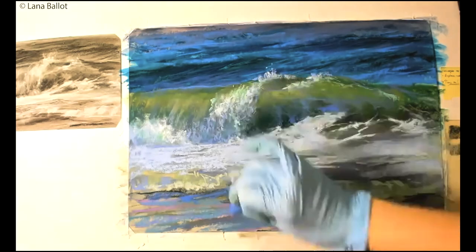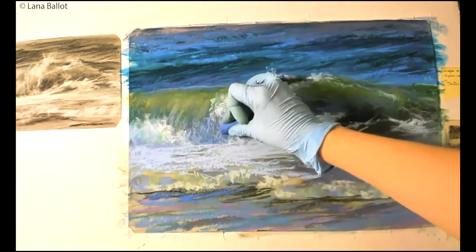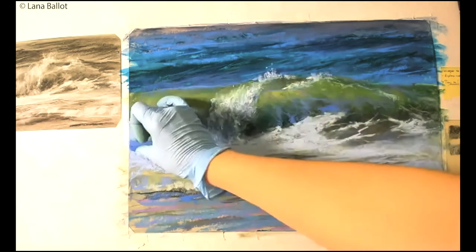Okay, if I want to add this same kind of blue a little bit here.